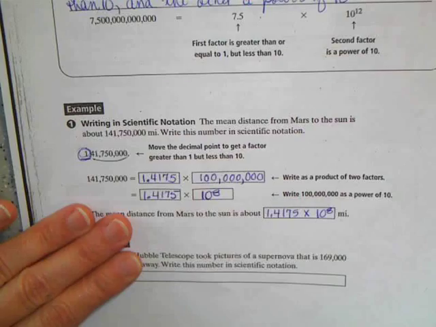Here is a quick check question, which you may choose to do at this point if you want to pause the video, or you can come back and do it later.